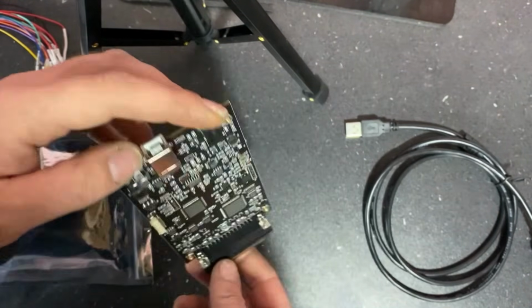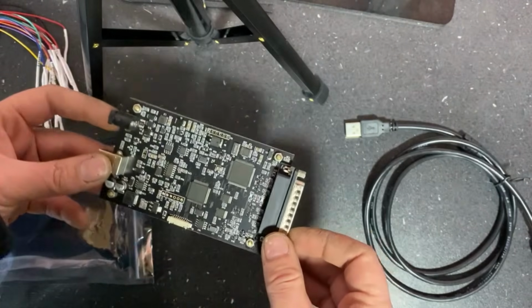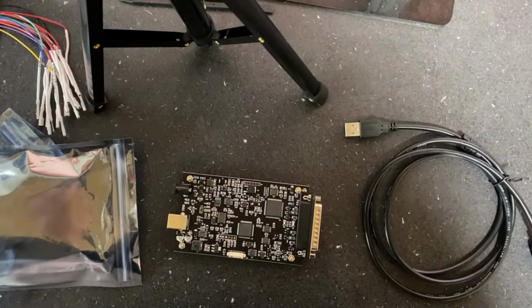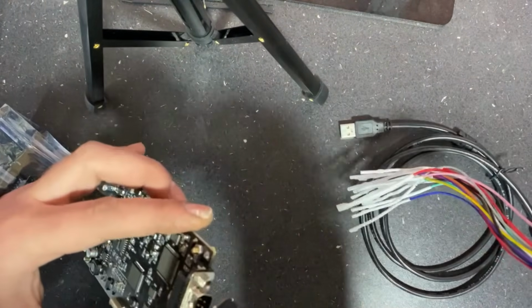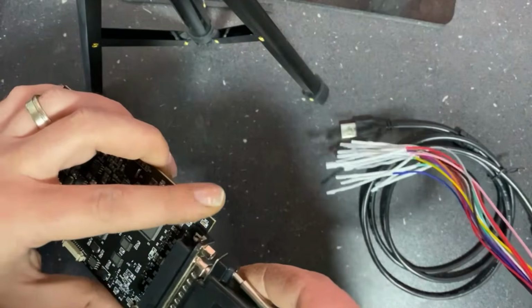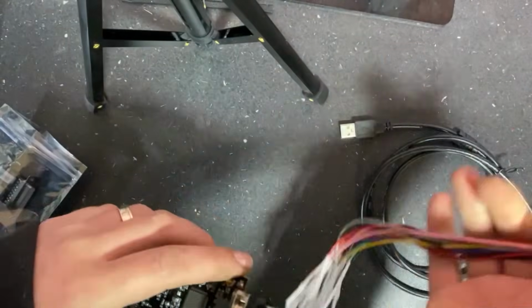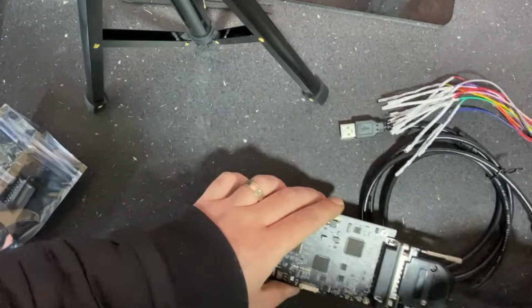Also it has a power, a USB and an output. But let's start the installation of the software and see how it's working, how we should install it and so on.